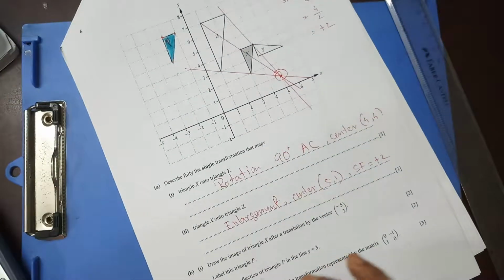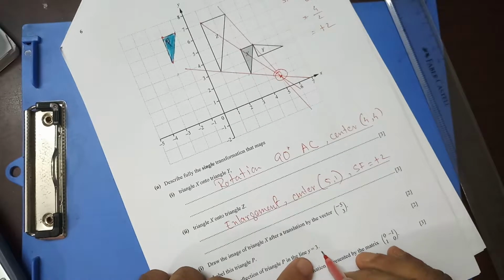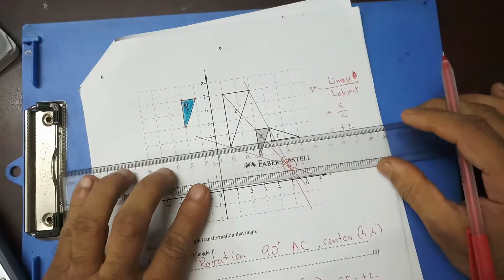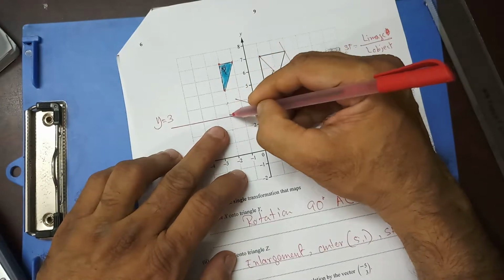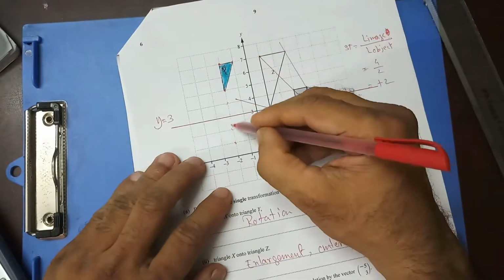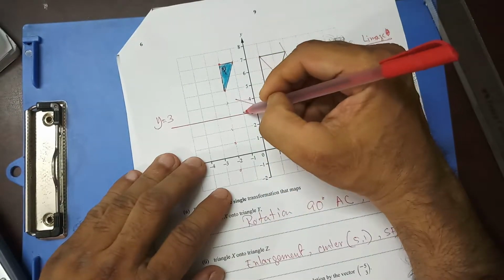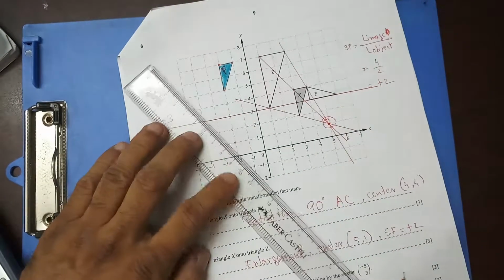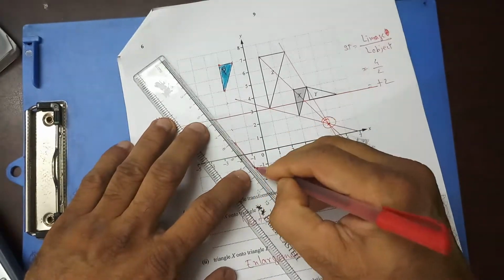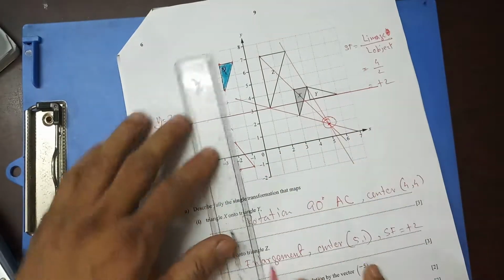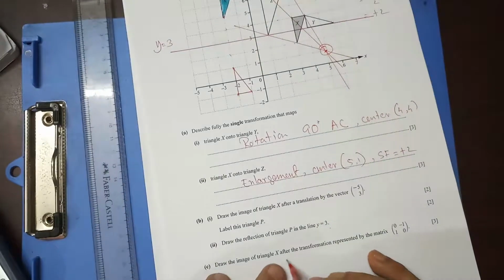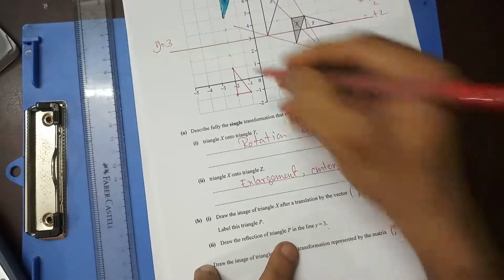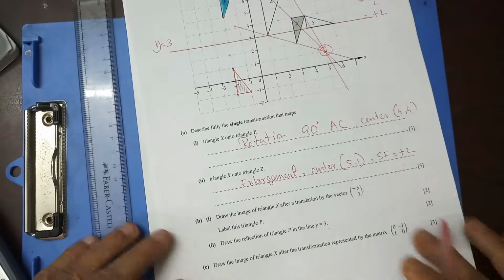Okay, label that. Draw the reflection of triangle P on the line y equals 3. Now y equals 3, I need to draw the line y equals 3. It's this line over here, and I'm going to write down the equation of that, y equals 3, and this P is going to be reflected here. So it's 1, 2, 1, 2, this one 1, 2, 3, 4. So 1, 2, 3, 4, this is 1, 2, 3, 4, 1, 2, 3, 4. So I'm going to join this one, join this and join this, and that's going to be the image of triangle P. Okay, I don't need to write down any name or anything, so that's done.